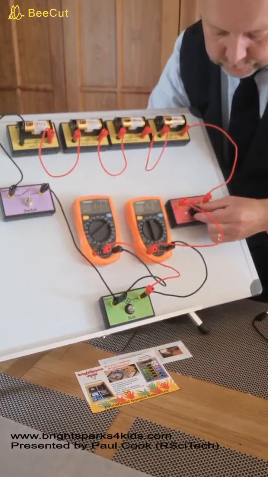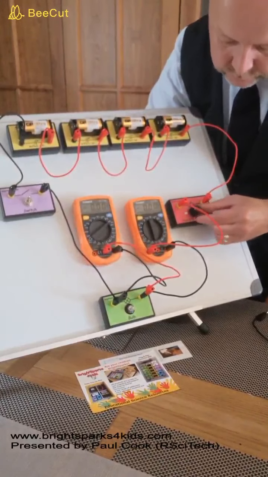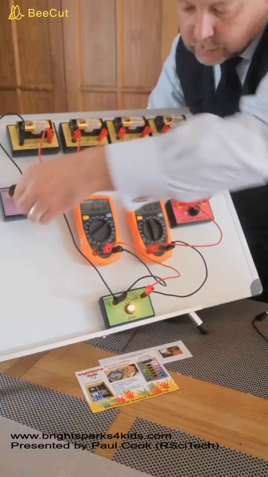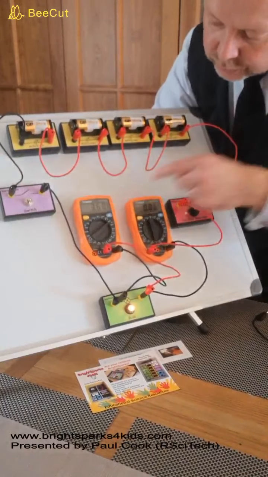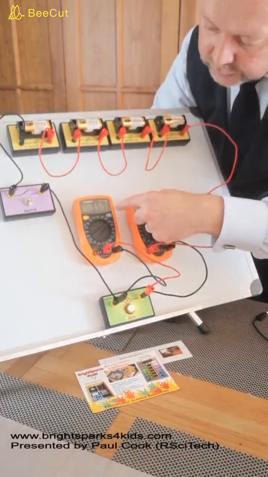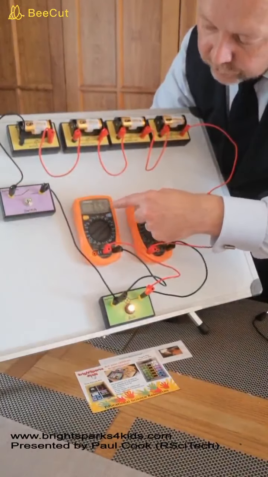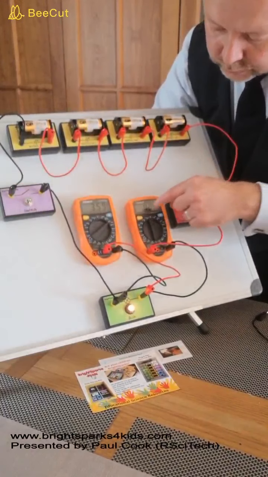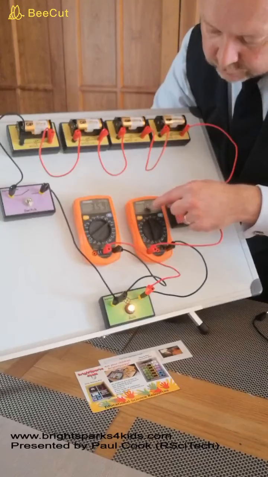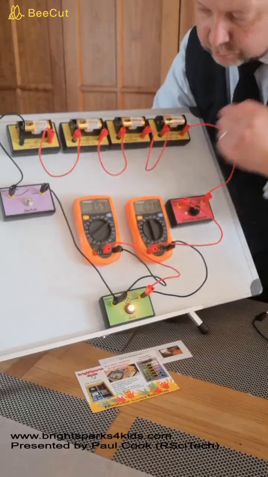Let's go to our second setting on our variable resistor, switch the circuit on, and we have 3.59 volts. We have a current reading of 0.06 amps.